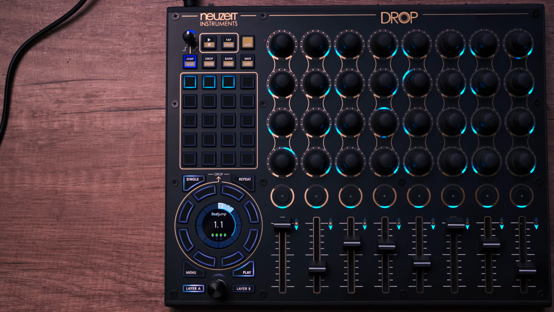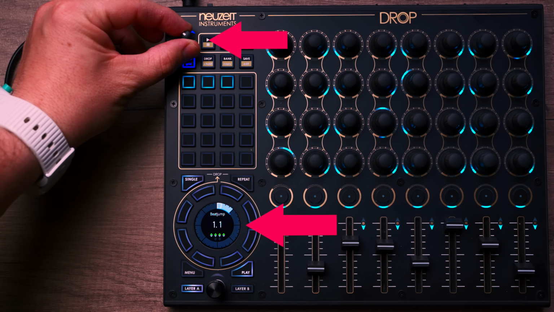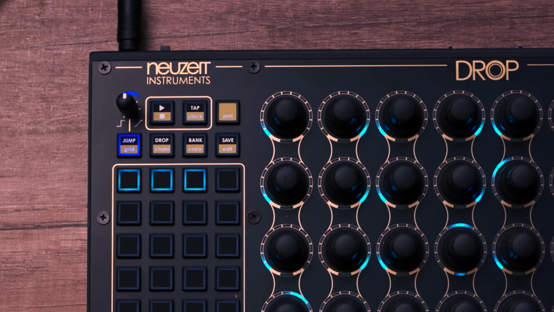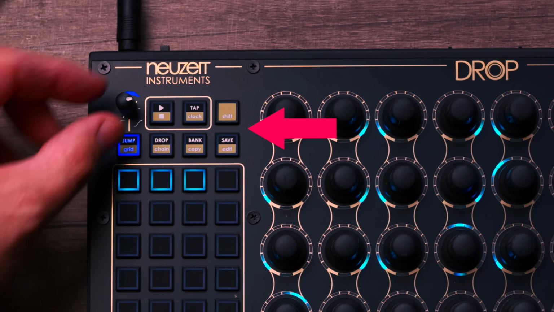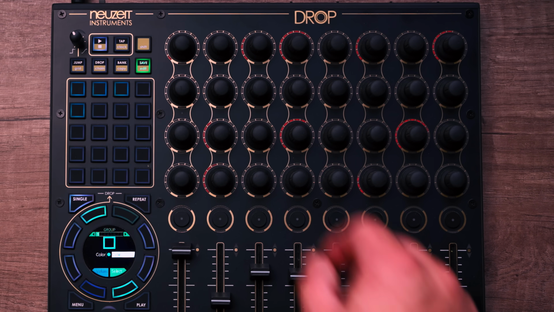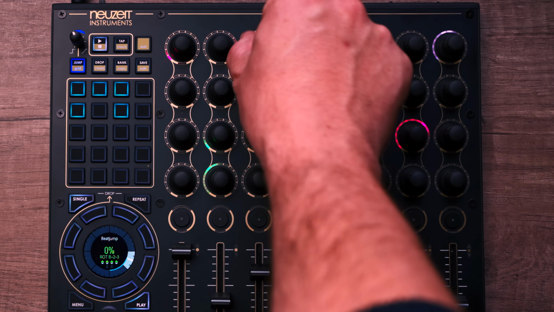On the left side of the front panel, you get this handy dandy knob that controls the speed of the jump transitions, which I'll demo in just a second. Right next to that knob are the control buttons for play, stop, tap tempo, as well as jump, drop, and snapshot edit menus. The button grid under that serves for both saving and launching snapshots, as well as inputting notes, which can be set to a scale or played chromatically. When set to DAW control, it can also launch clips in Ableton, for example.